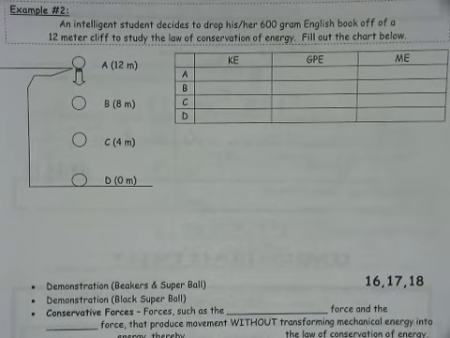It says an intelligent student, I'm sure a physics student, decides to drop his or her 600-gram English book off of a 12-meter cliff to study the law of conservation of energy. Obviously, you would not want to drop your physics book. English book's perfectly fine to drop. So fill out the chart below.